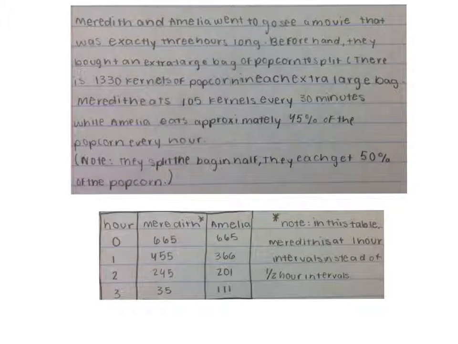Meredith and Amelia went to go see a movie that was exactly 3 hours long. Beforehand, they bought an extra large bag of popcorn to split. There is 1,330 kernels of popcorn in each extra large bag. Meredith eats 105 kernels every 30 minutes, while Amelia eats approximately 45% of the popcorn every hour. Note, they split the bag in half. They each get 50% of the popcorn. Below there is the graph. Note, Meredith's data is at hour intervals instead of half-hour intervals.